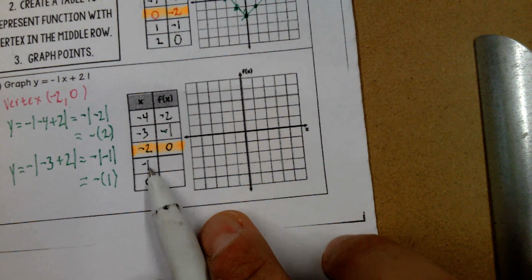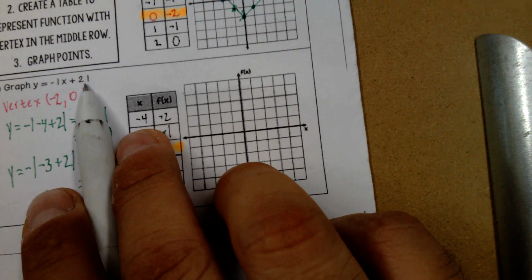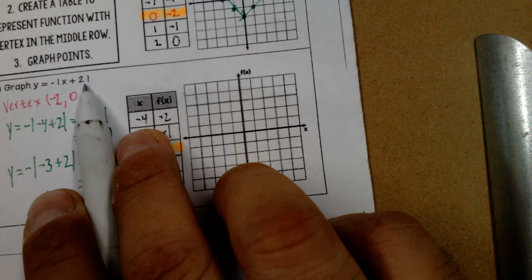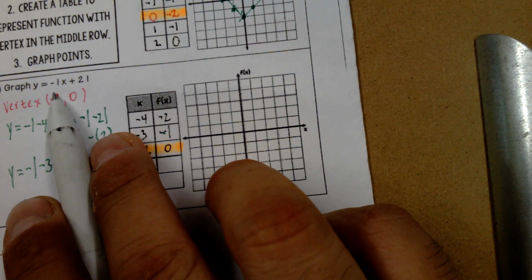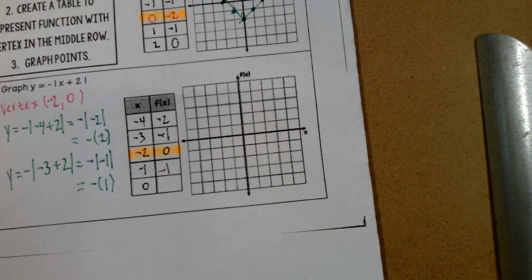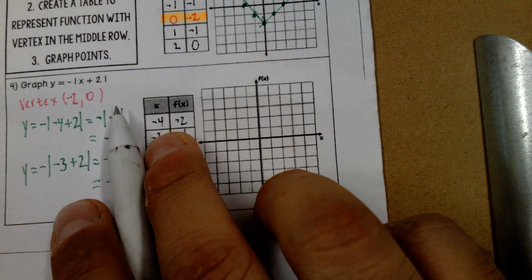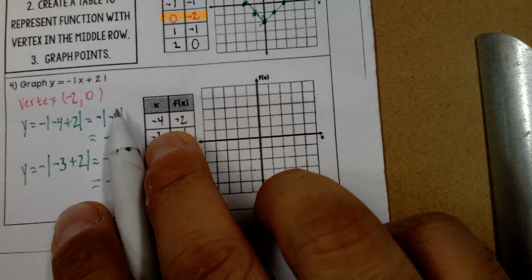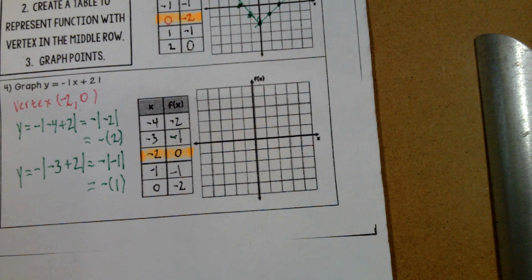Well, let's try it. Plug in negative 1. Let's see. What's negative 1 plus 2? That's 1, right? What's the absolute value of 1? But we got the negative in front. That makes it negative 1, which matches with that. What's going to happen with 0? 0 plus 2 is 2. Absolute value of 2 is 2. But we got a negative in front. Negative 2. So the numbers repeat. Okay. So let's do this.